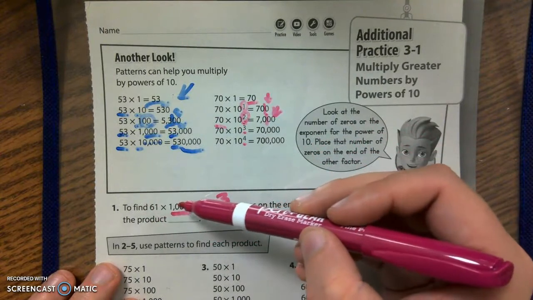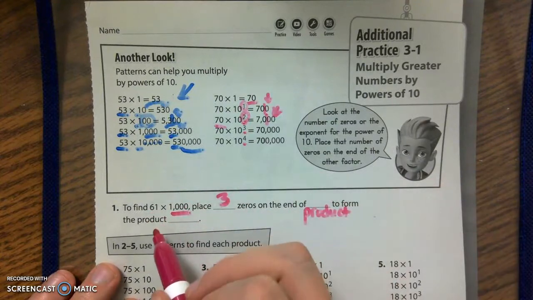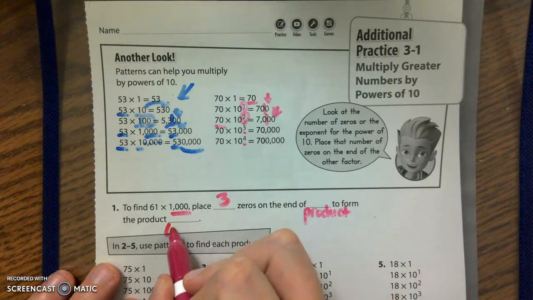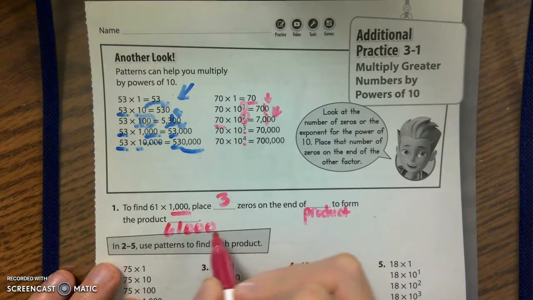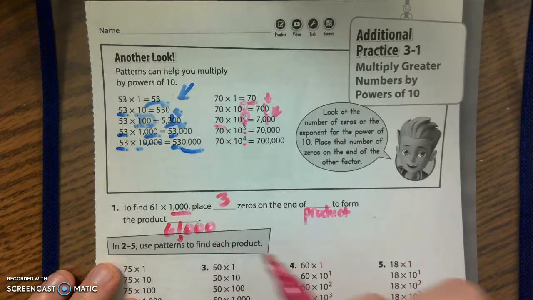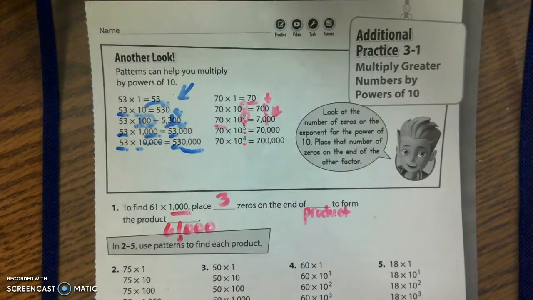to find 61 times 1,000, place 3 zeros on the end of the product. This is the answer because we're multiplying, it would be 61, 0, 0, 0. So if I start at the ones place and count backwards 3 numbers, 1, 2, 3, comma, it would be the product 61,000.